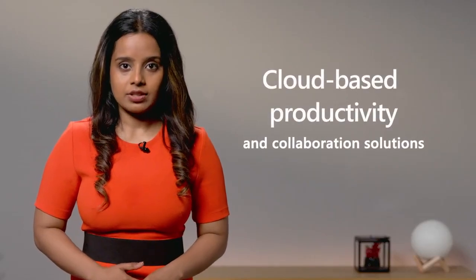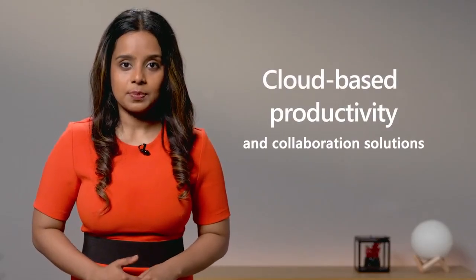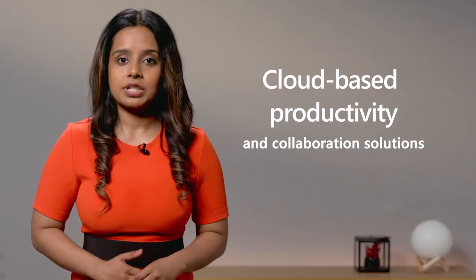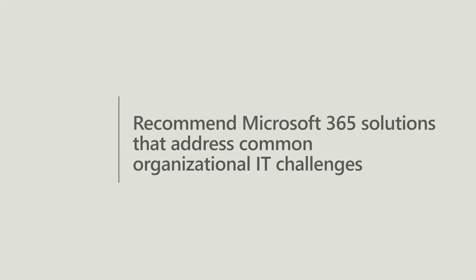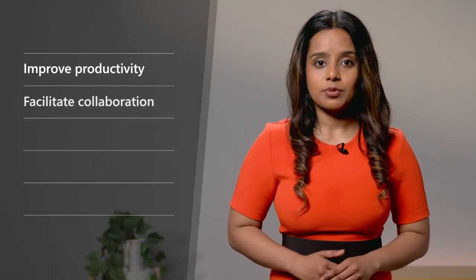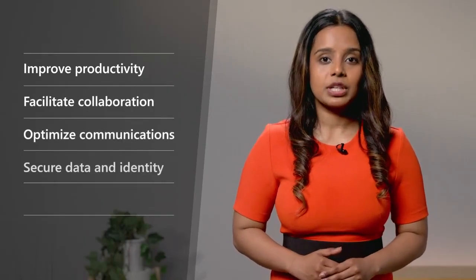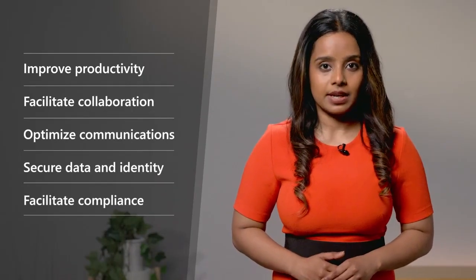This certification demonstrates foundational knowledge of Microsoft 365 services, including cloud concepts, security, compliance, and collaboration tools. The Microsoft 365 Fundamentals certification validates your understanding of essential concepts in cloud-based productivity and collaboration solutions. To complete the exam, you should be able to recommend Microsoft 365 solutions that address common organizational IT challenges. You should also gain an understanding of how Microsoft 365 solutions improve productivity, facilitate collaboration, optimize communications, help secure data and identity, and facilitate compliance.